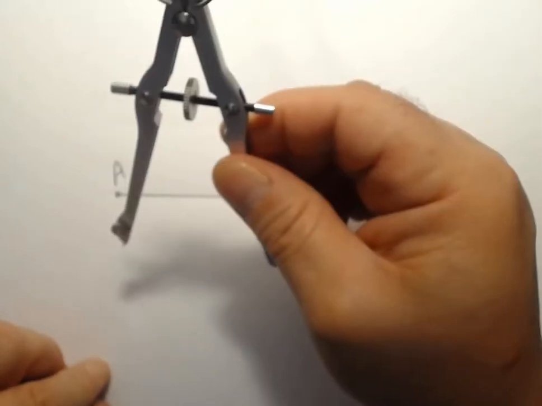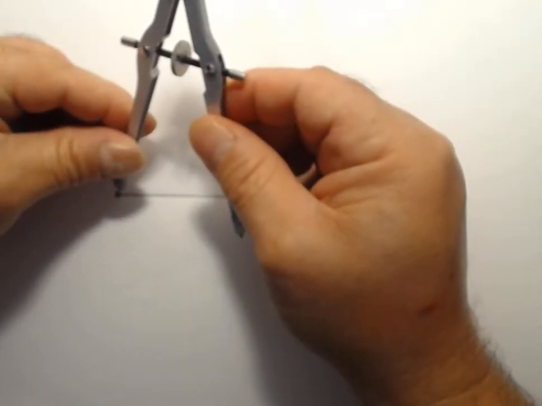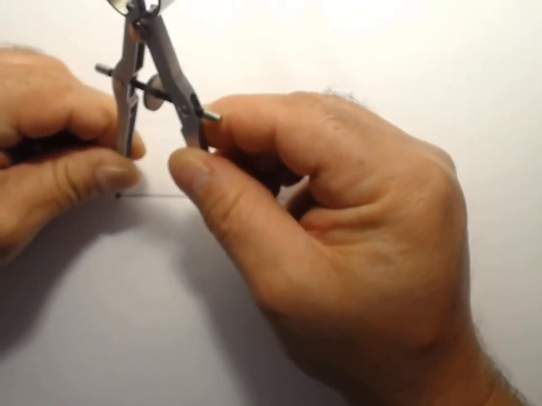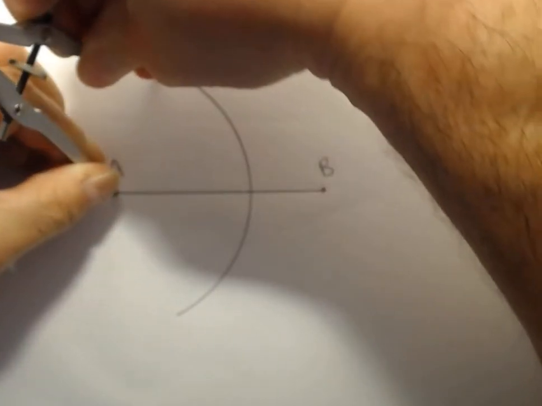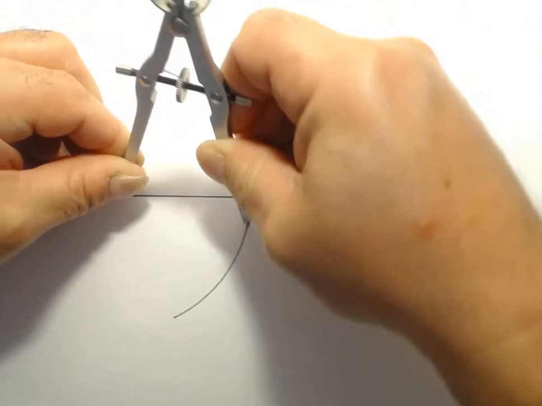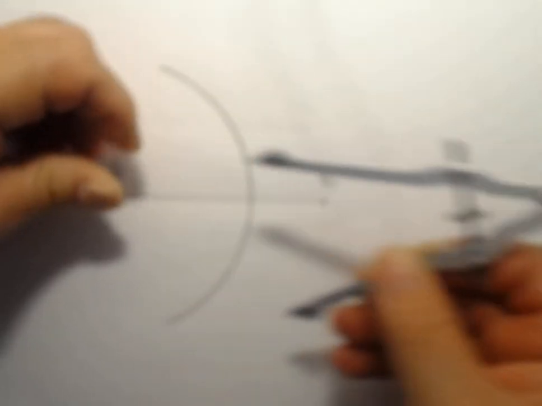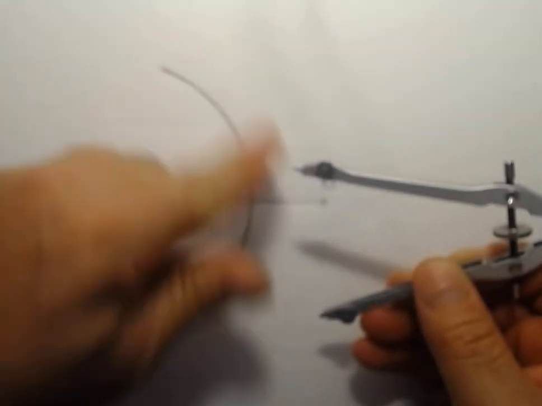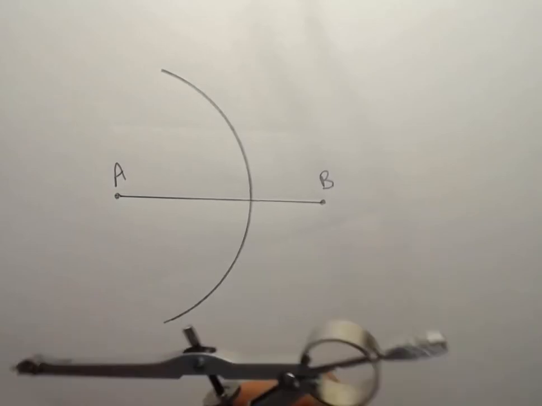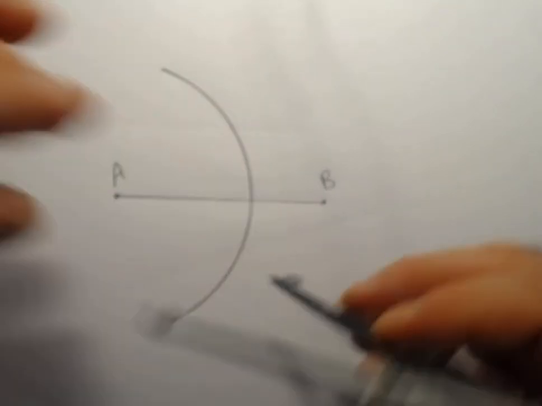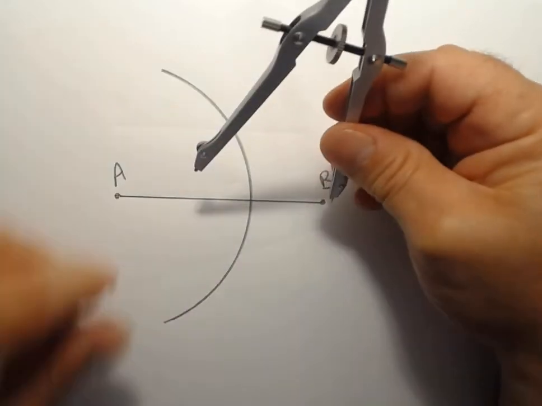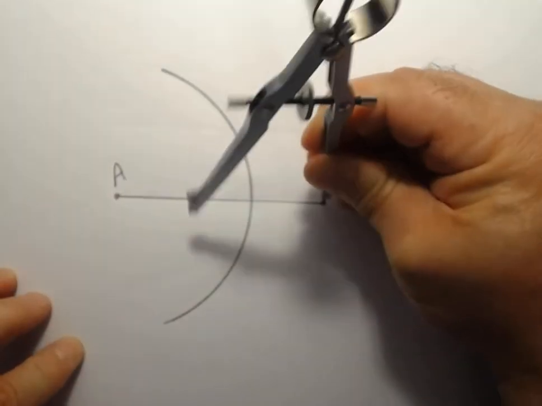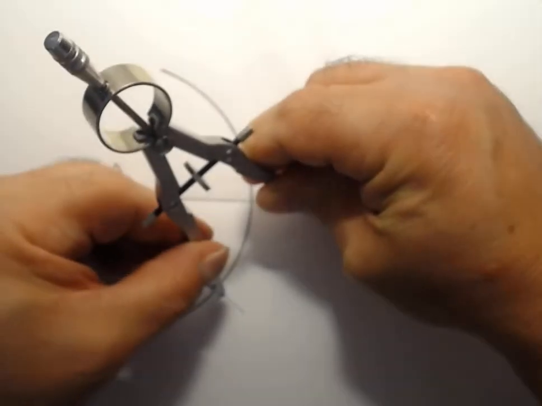So now what I want to do is put down my point on A, and I'm going to make an arc. All right. Notice I make the arc big enough so that it loops back towards A. I cover enough space. Then I want to turn the compass over, and without losing the distance that I had, go ahead on endpoint B and make the same type of arc.